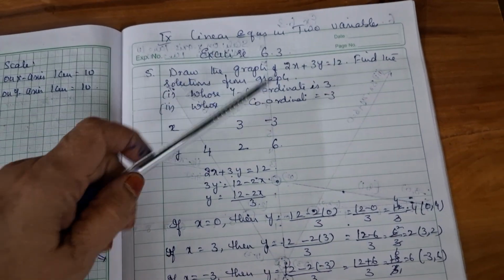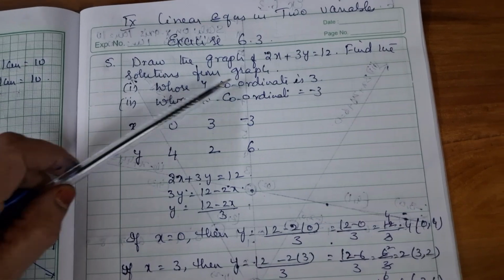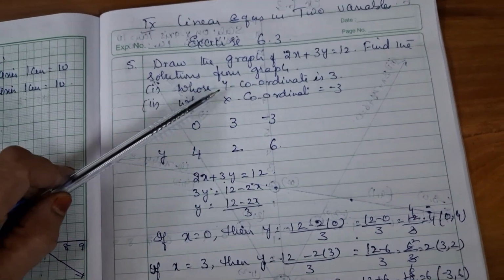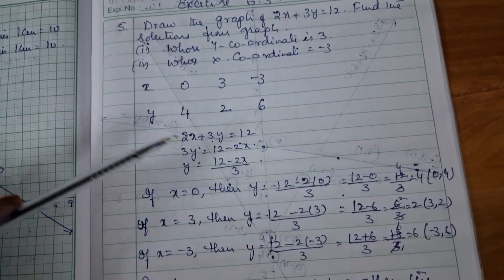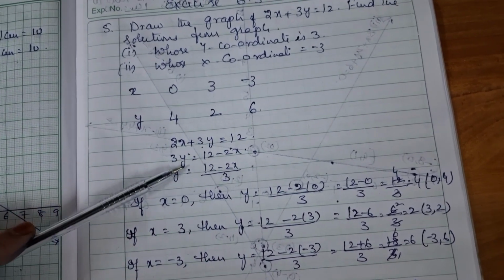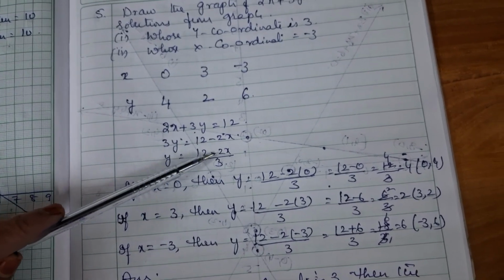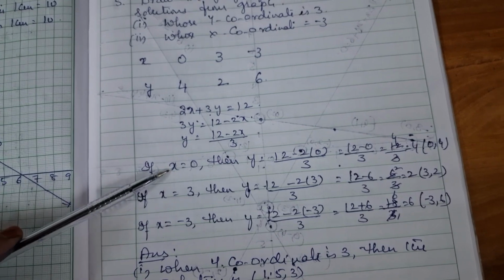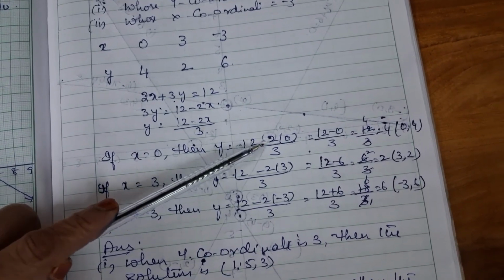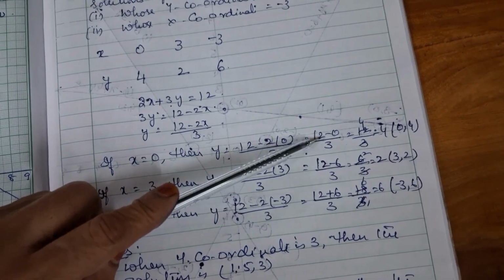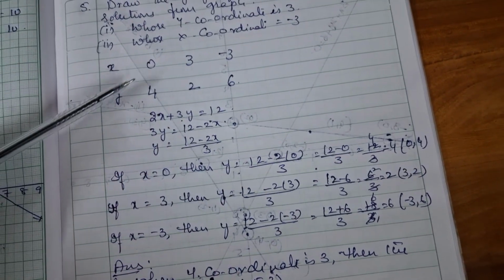Now the next problem, fifth problem. Draw the graph of 2x plus 3y is equal to 12 and find the solutions from the graph when the y coordinate is 3 and when the x coordinate is minus 3. So 2x plus 3y is equal to 12 means 3y is equal to 12 minus 2x. y is equal to (12 minus 2x) by 3. When I took x value as 0, y is equal to (12 minus 2 into 0) by 3, that is 12 by 3, that is 4. So the ordered pair is (0, 4).